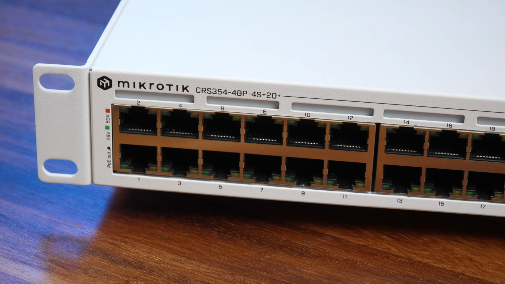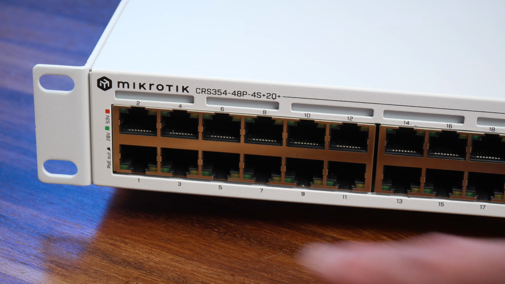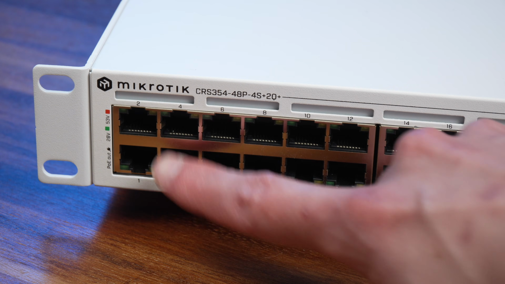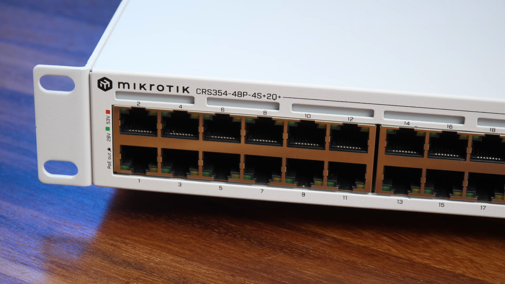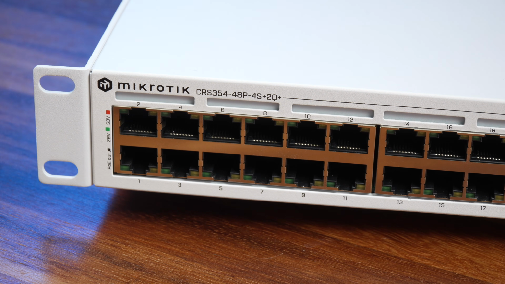The only other thing that's worth mentioning on the front of the switch is the ordering of the ports. MikroTik do it a bit differently to other brands, so the numbers start from 1 in the bottom left and then count up from there, so 1, 2, 3, 4, 5, 6 and so on. Of course, this isn't an issue, but it's just something to bear in mind. If you use switches, for example, where the numbering starts in the top left hand corner and then counts from there, it can be pretty easy to get mixed up.